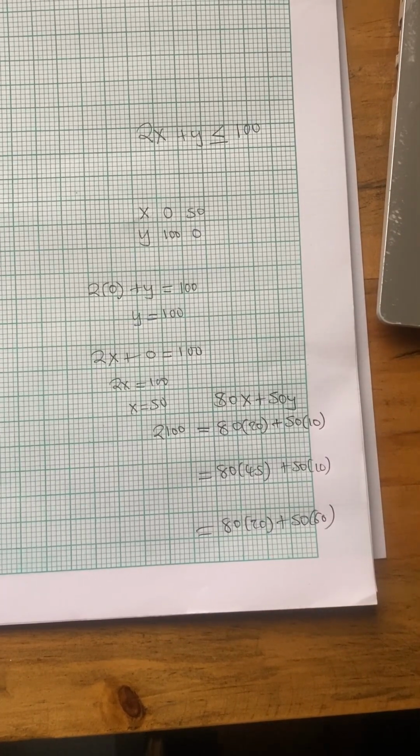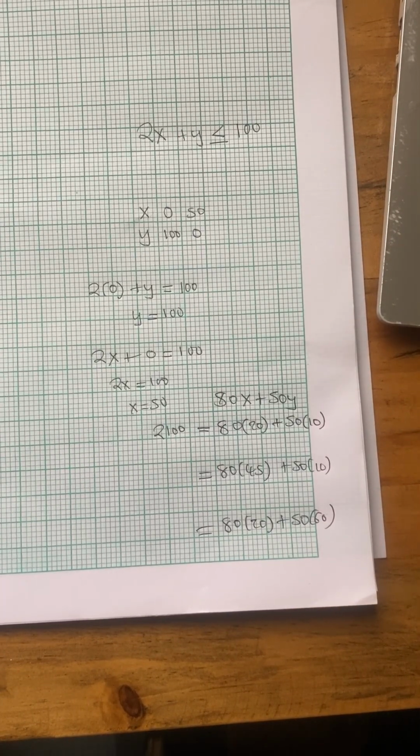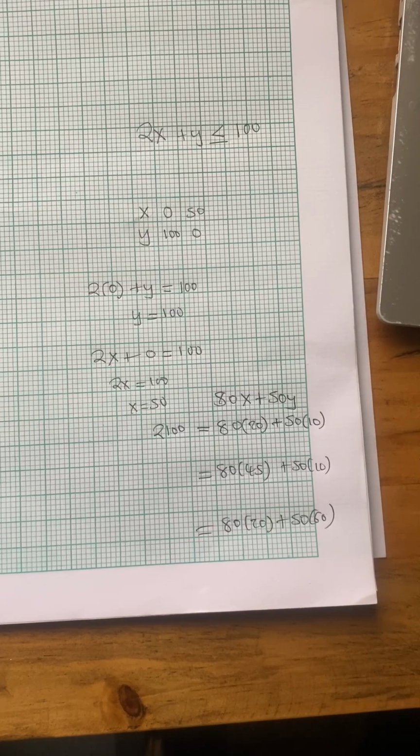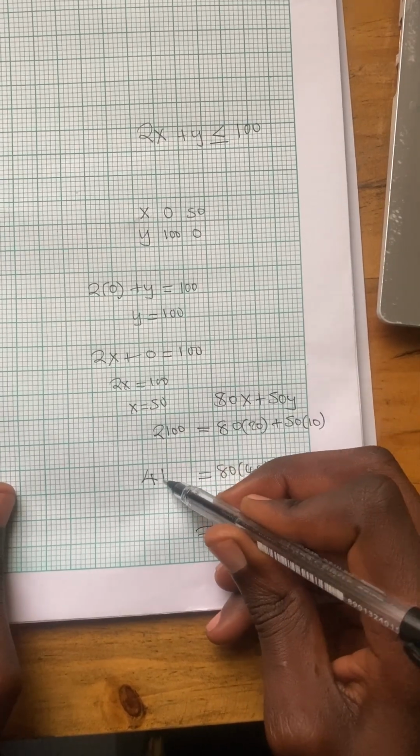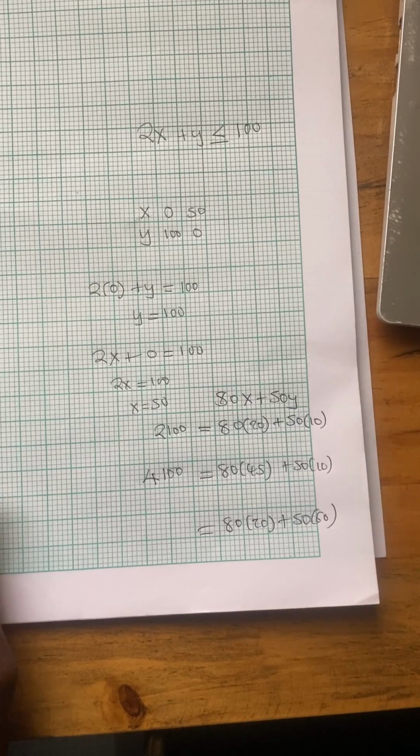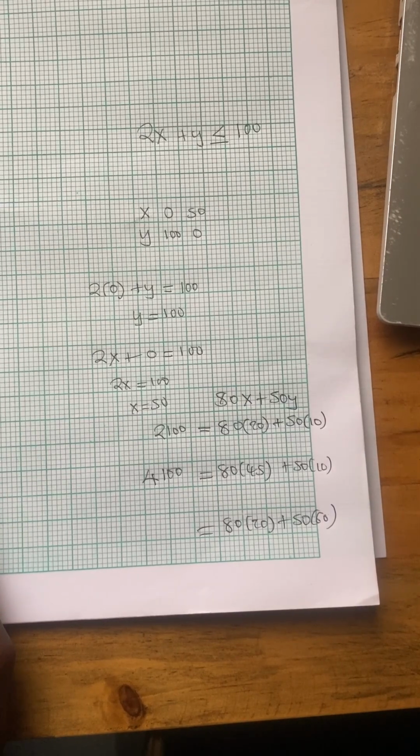Okay, then the other one, 80 multiplied by 45 plus 500. That's 4,100.